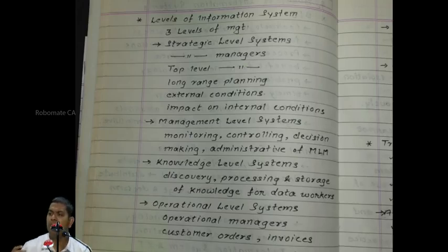Whenever we don't have knowledge about a particular thing, we try to acquire that knowledge. So that is the acquiring of knowledge, the discovery of knowledge.